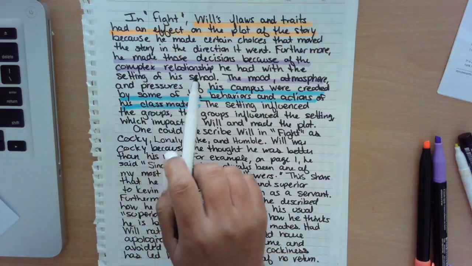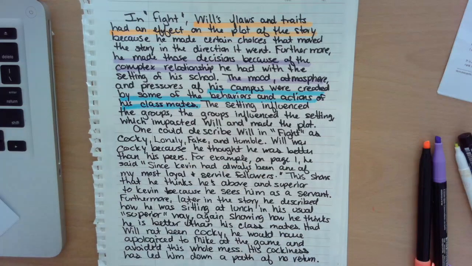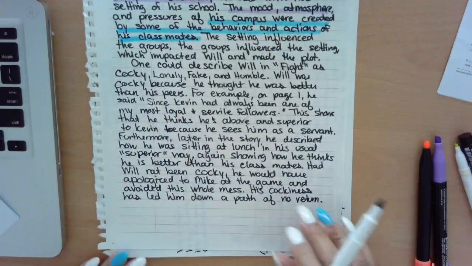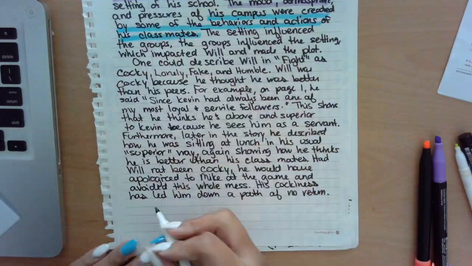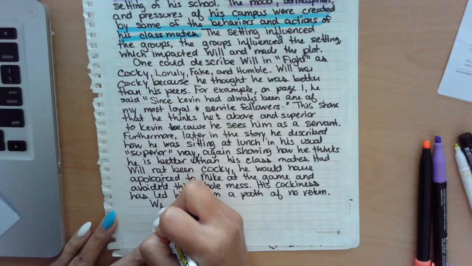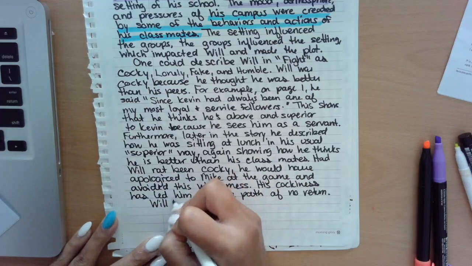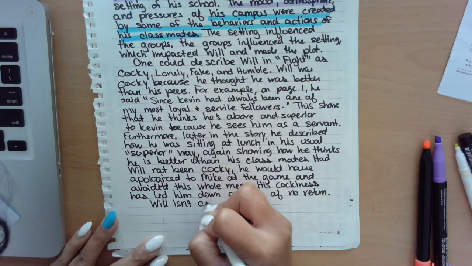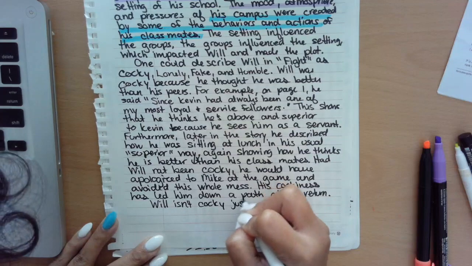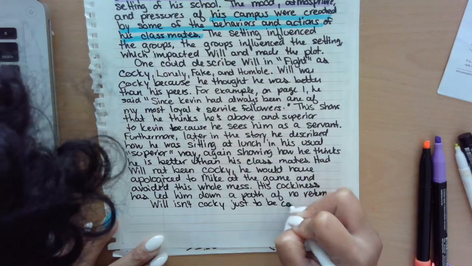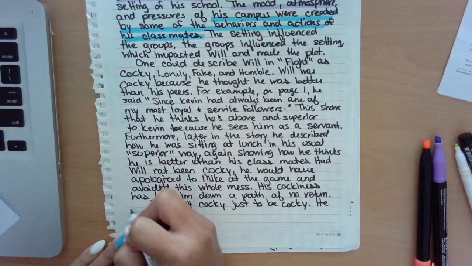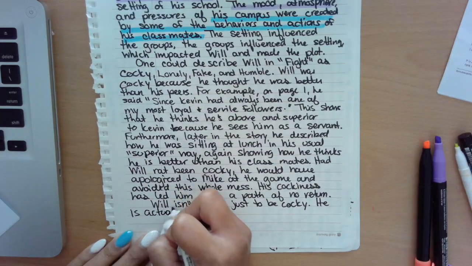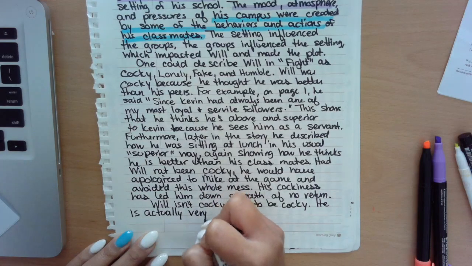Next, he made those decisions because of the complex relationship he had with the setting of the school. So I talked about him being cocky. So now I can talk about why he is cocky. Okay? So I could say, Will isn't cocky just to be cocky. He is actually very humble.